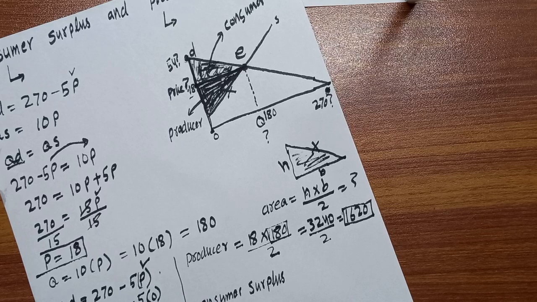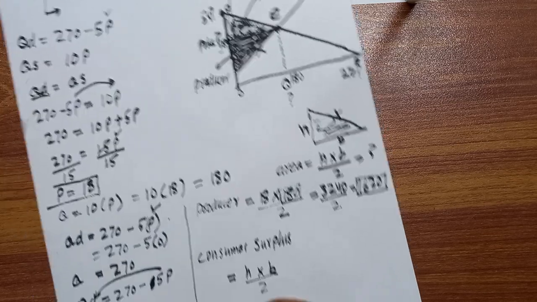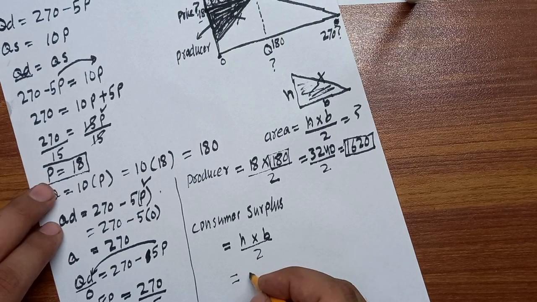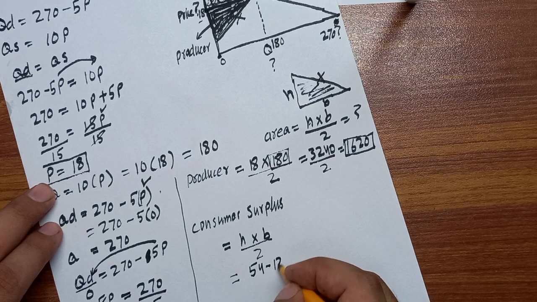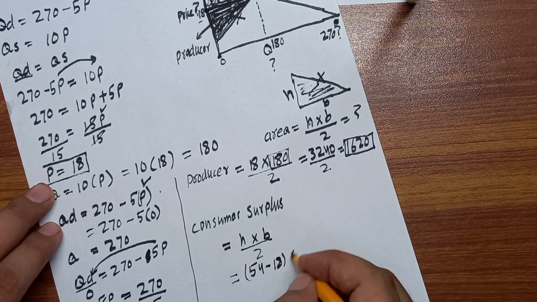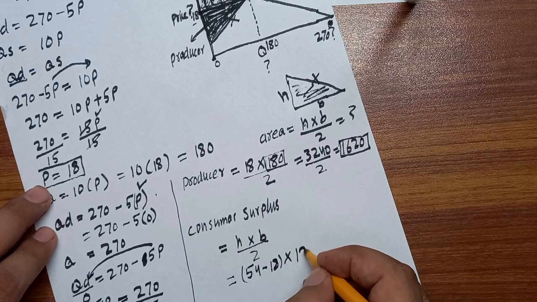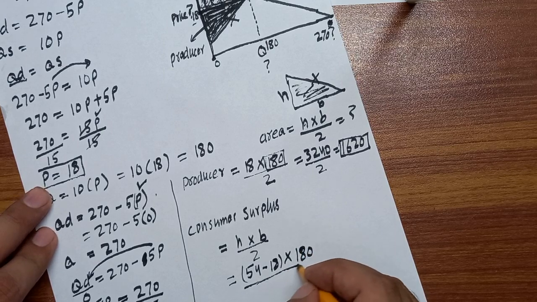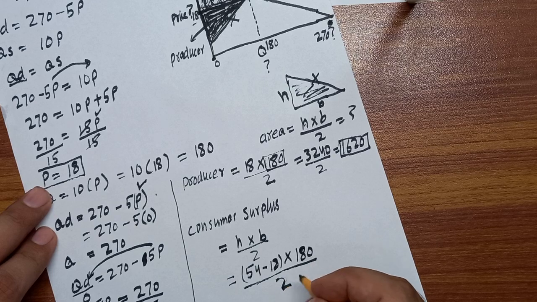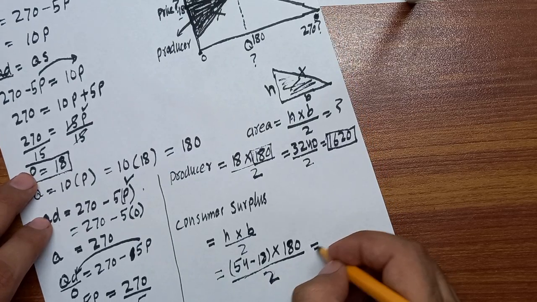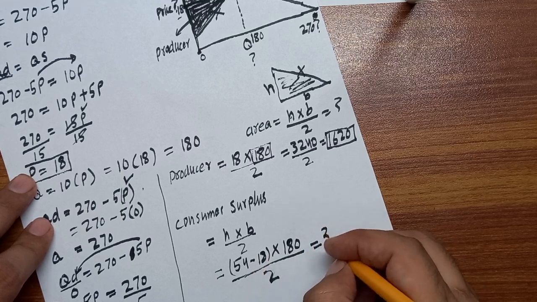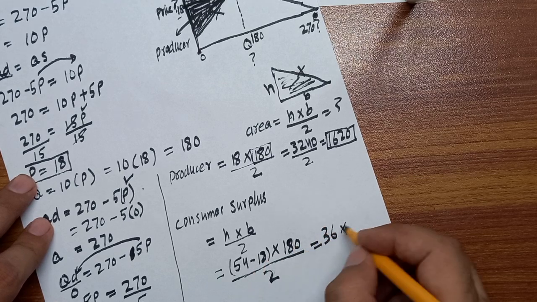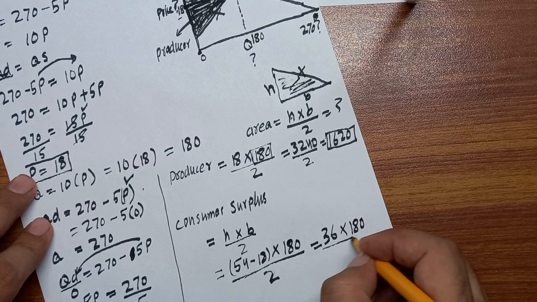So the height is 54 minus 18, multiplied by the base 180, divided by 2. When we subtract, we get 36 multiplied by the base 180 divided by 2.